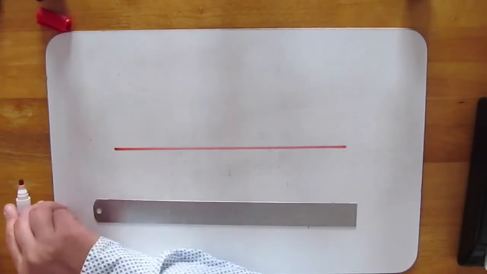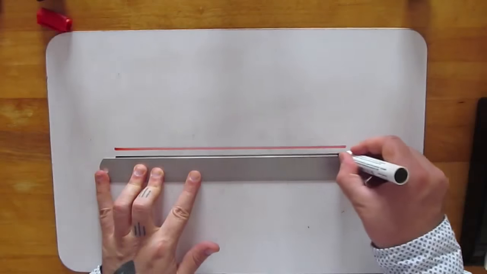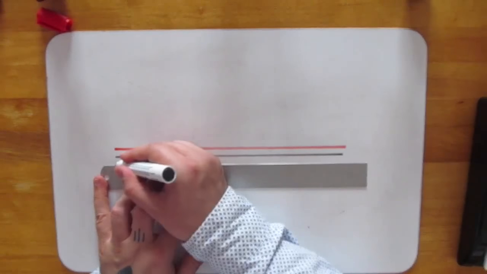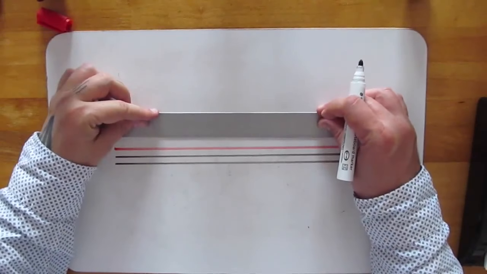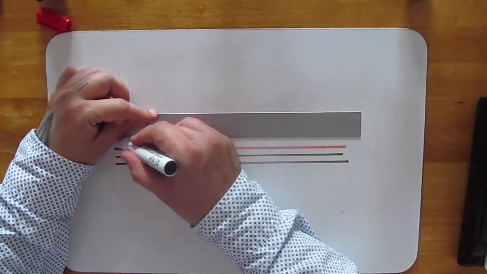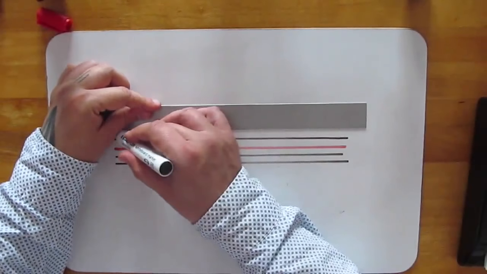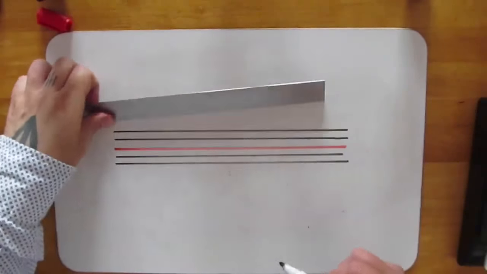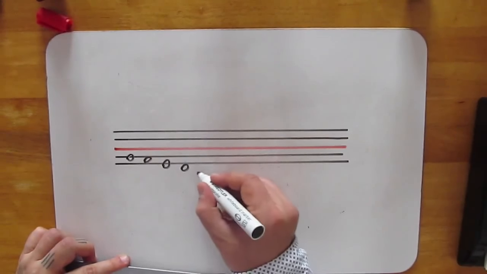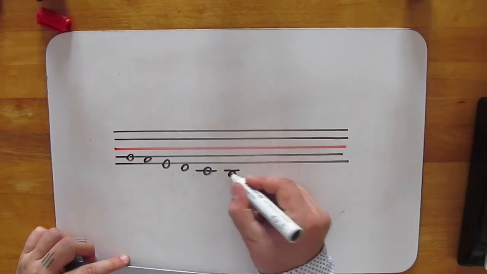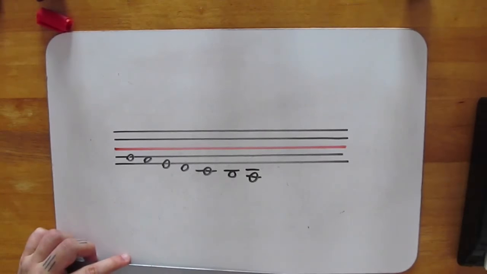Also, we have seen how we can use little extra snippets of lines, which we call ledger lines, in case the music is going really up above the staff, or really down below the staff. And so on.